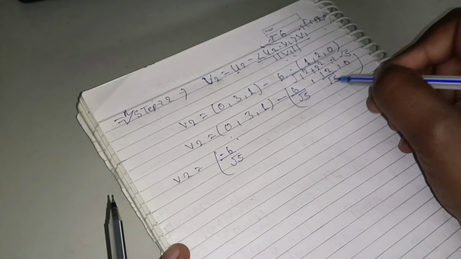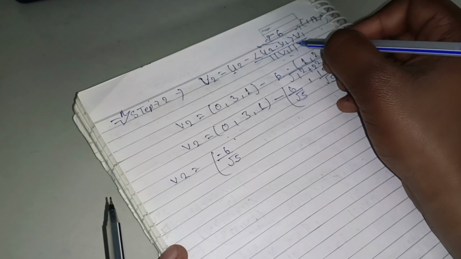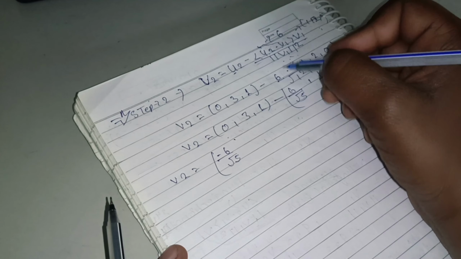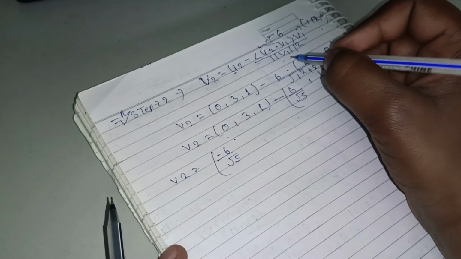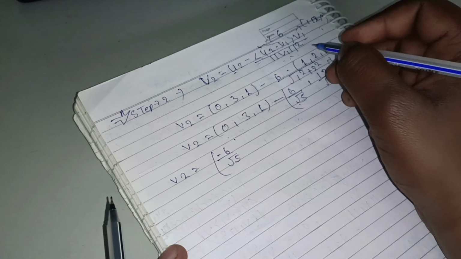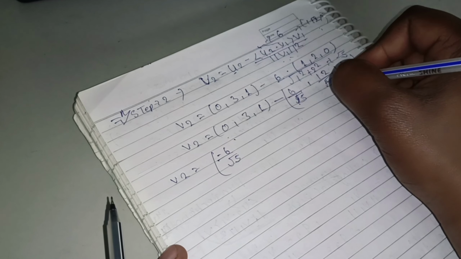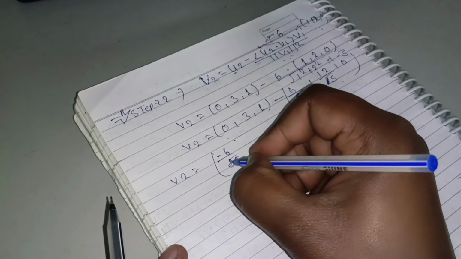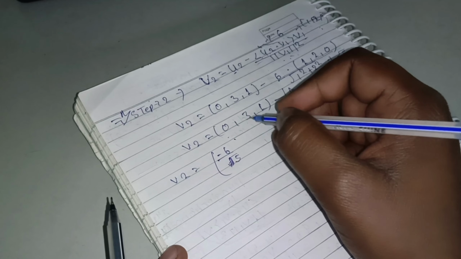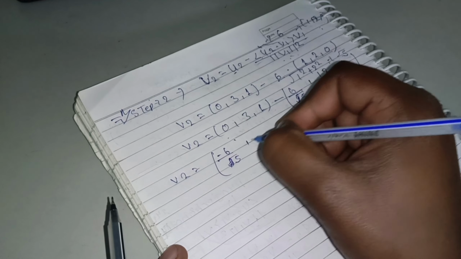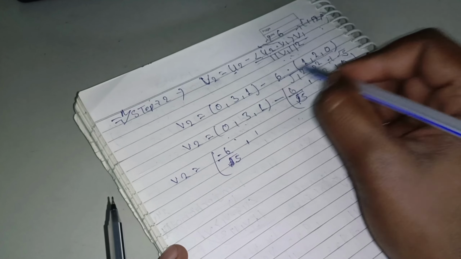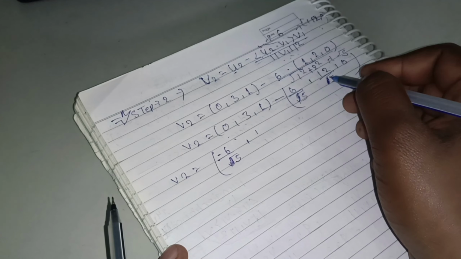Oh, one second, sorry. Like here, what is this? It is the square of the norm of v1. So what will be here? This is the norm of v1 squared, meaning root 5 squared, which will be 5 only. So 6 upon root 5, 6 upon 5 comma 12 upon 3 minus 12 upon 5.